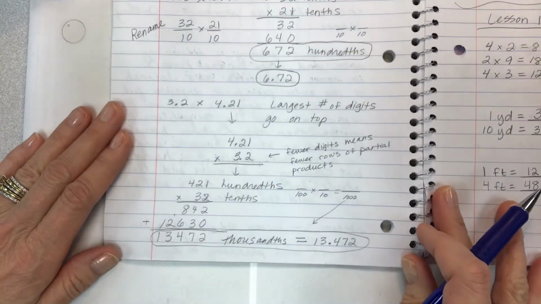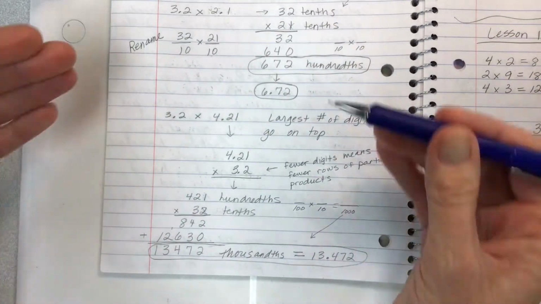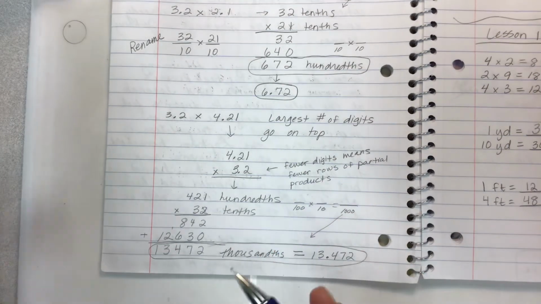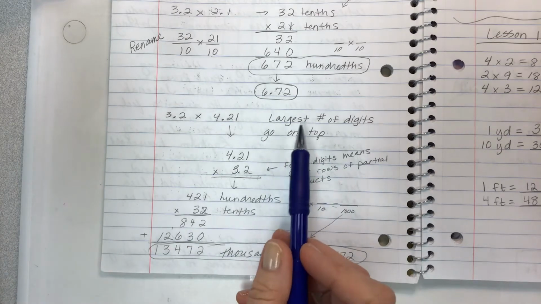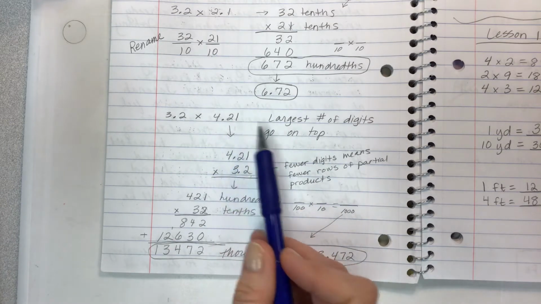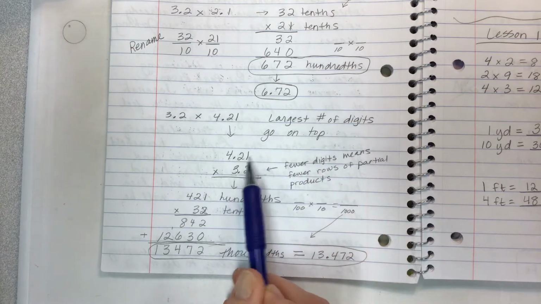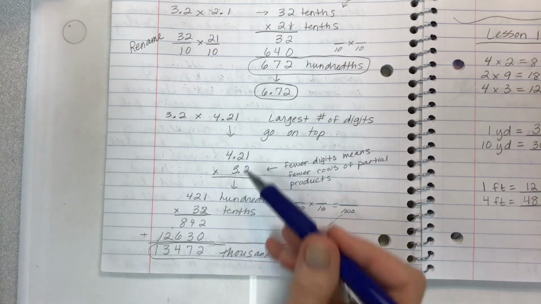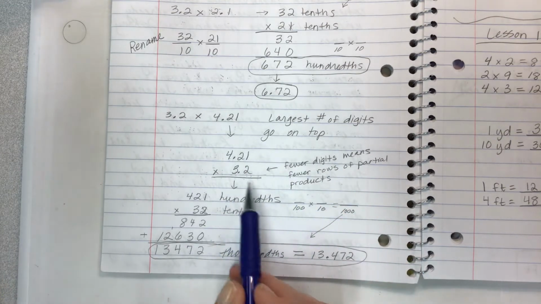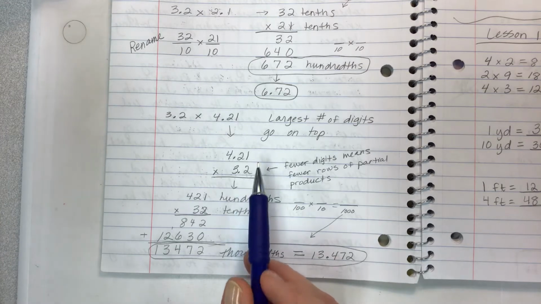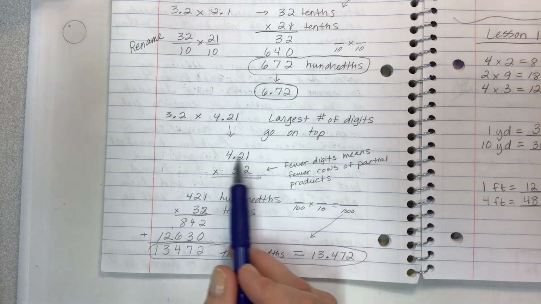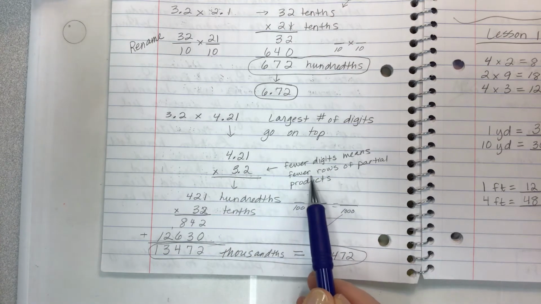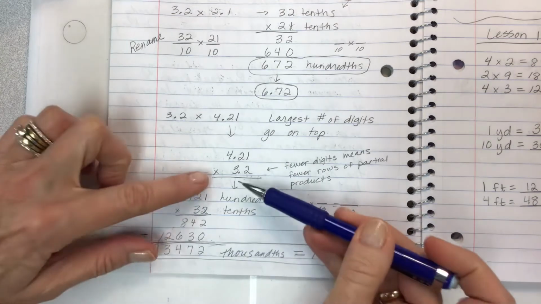So, a few sample problems here. Again, pause the video if you need a few minutes to write these things down and make sure you're understanding the concept. A tip here is to always put the largest number of digits on the top and the smaller number of digits on the bottom. I've had students flip them around and then they have 3 rows of partial products. It's a hassle and you're going to make a lot of mistakes probably. So the strategy is to have more digits on top, fewer digits on the bottom. That way you will have fewer rows of partial products as you solve the problem.